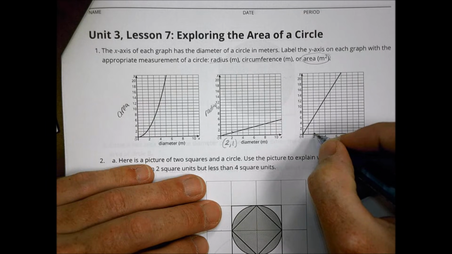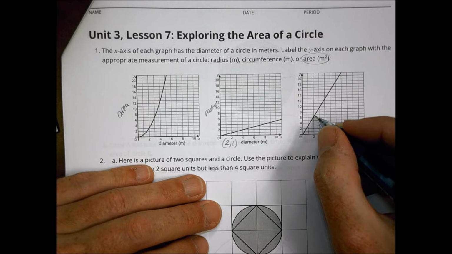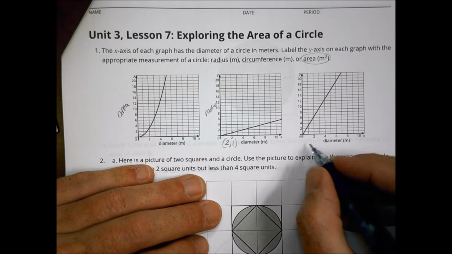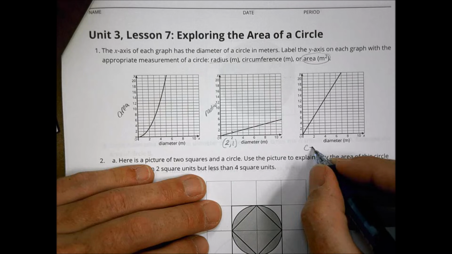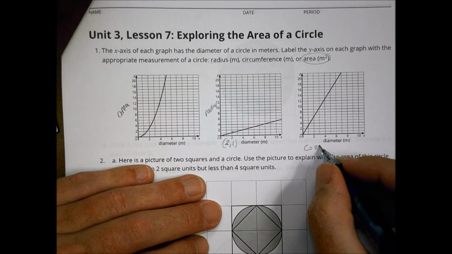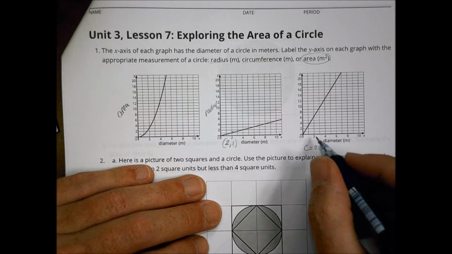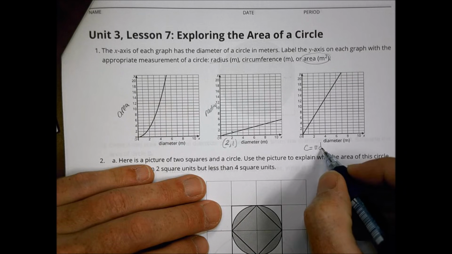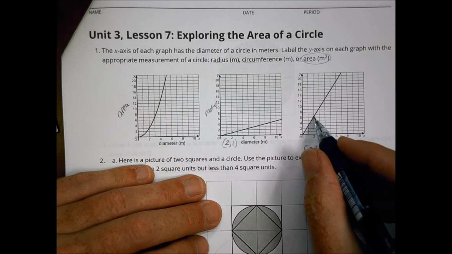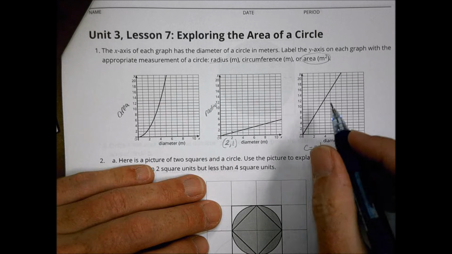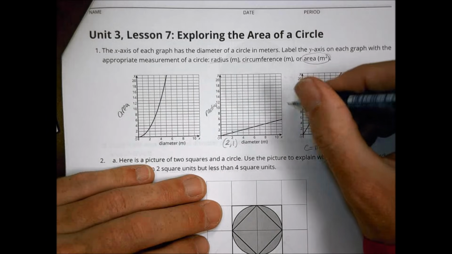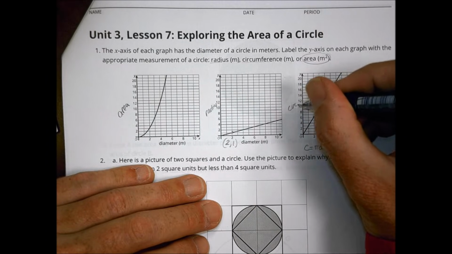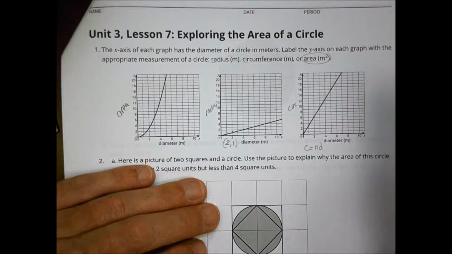Here's 2. When this radius is 2, we're somewhere over here, a little bit more than 6, right? So a little bigger than 6. Well, remember our equation for that was that circumference equals pi times the diameter. So if my diameter was going to be 2, then 2 times about 3 is a little more than 6. That puts it right about there. So this would be what I would use for my circumference in that case right there.